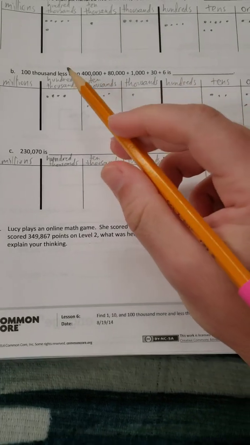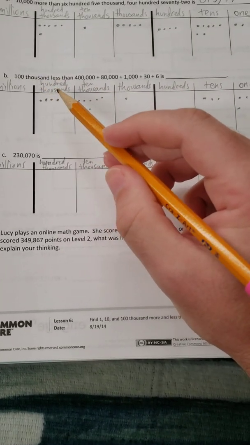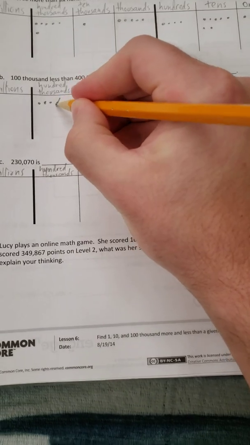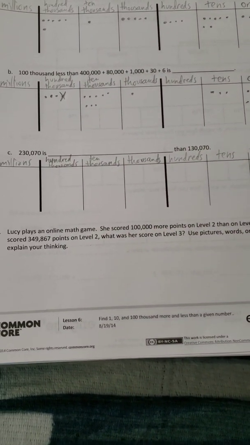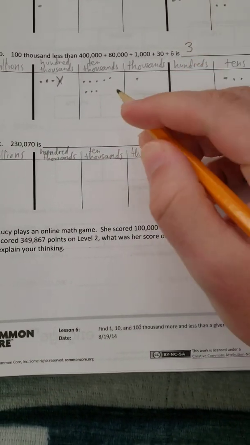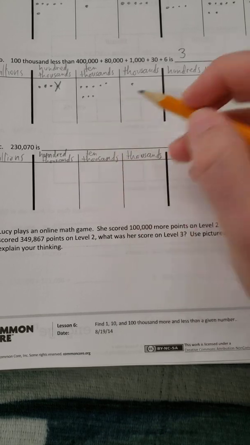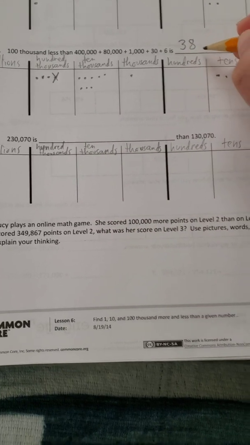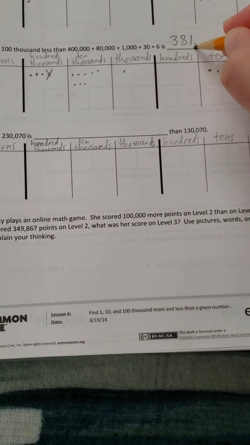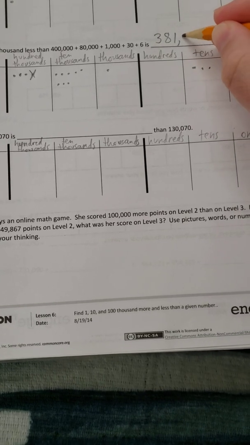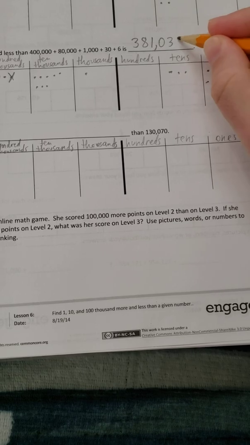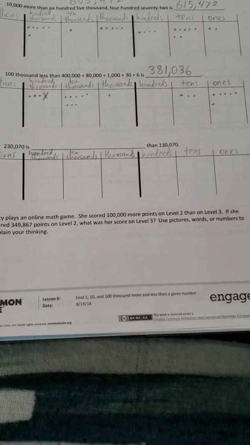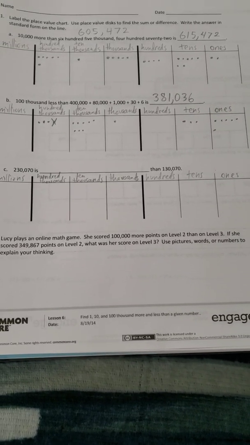Okay, and it says 100,000 less than that, so we're just going to get rid of one of these. I'm just going to exit out like it's not there anymore. So let's write this new number out. So we have 3 in the 100,000s. We still have our 8 here in the 10,000s. Still have our 1 in the thousands, 0 in the hundreds, 3 tens, and 6 ones. So that's our number in standard form after we take 100,000 away.